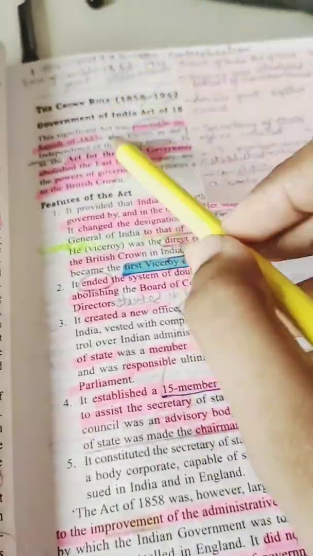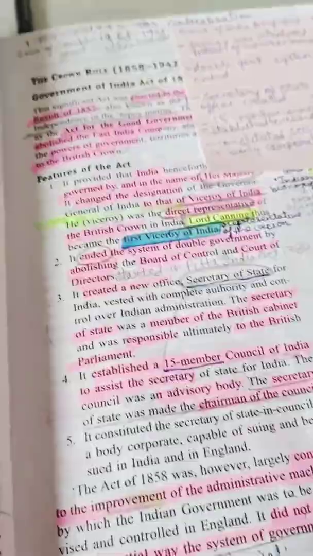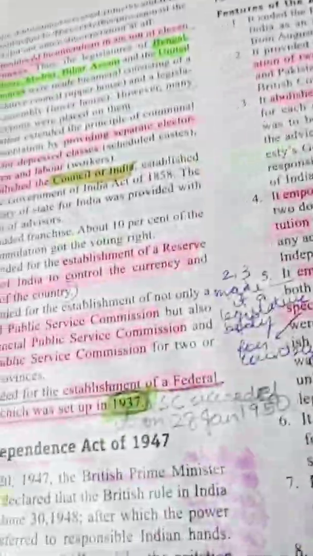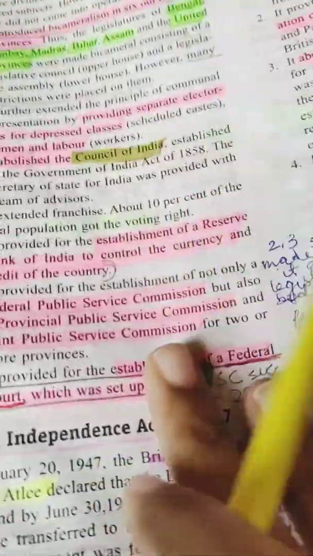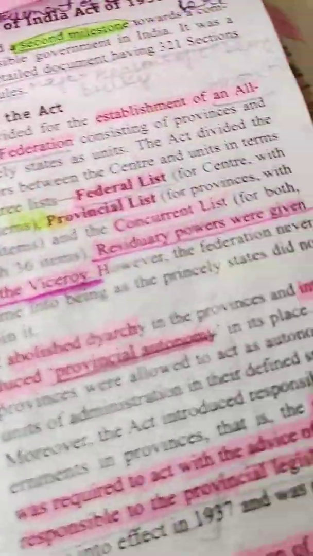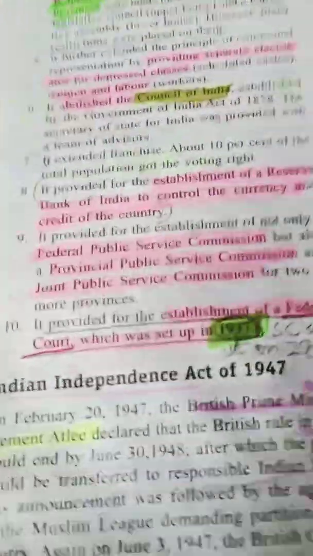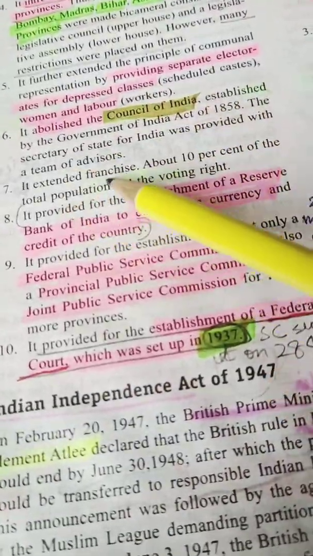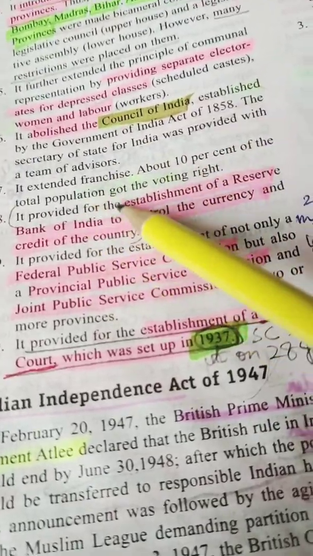So that which was started in the Government of India Act 1858 has now been removed in the Government of India Act of 1935. So I think this point is also very clear. And then it extended the franchise. About 10% of the total population got the voting right.